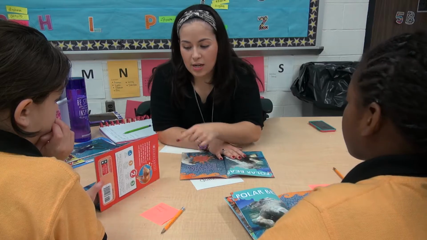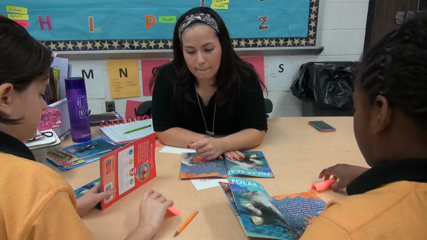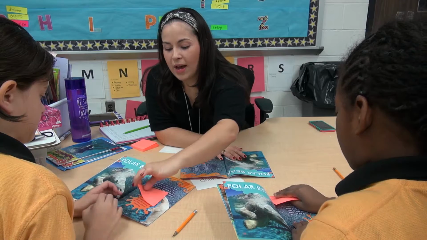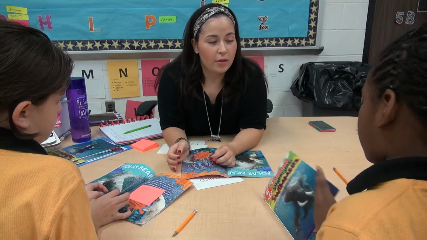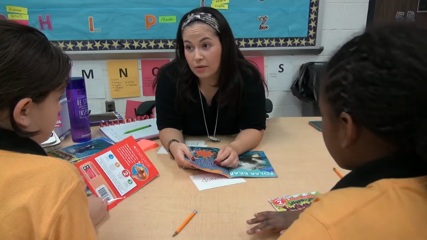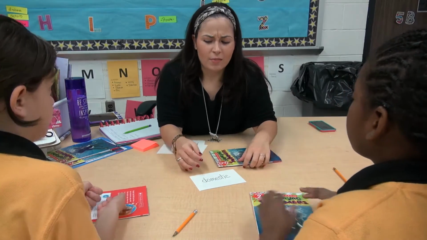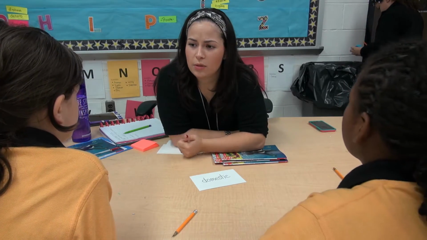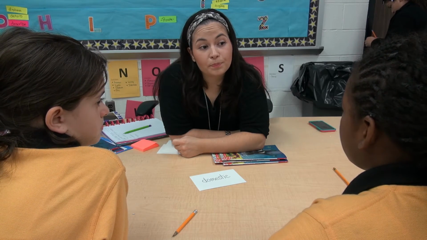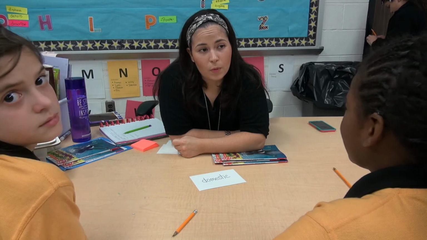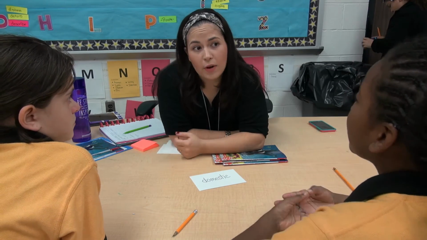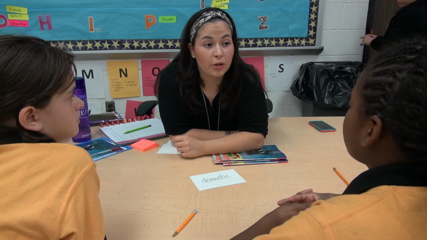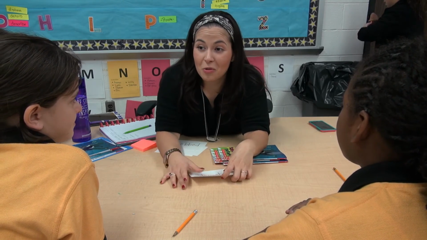I want you to stick your sticky onto the page that we're on. Once we continue actually reading, we're going to see whether or not our definitions are accurate. All right, so if I come to a word in a story that I don't know, what can I do to help me figure out what the word means? What two things can I use? What kind of clues? Where am I going to get the clues from? Pictures and the other words around it. Very good. Good job, girls. Okay, you can go back to your seats.